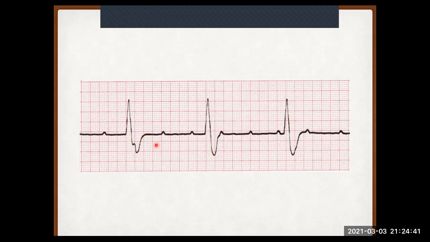Okay, so what we have here is a wide QRS complex. So that means that we have an atrium that's functioning. And remember what I told you, if you have a wide QRS complex, it means that the ventricle is not getting its input from the SA node. So that means the ventricle is either producing it from itself or it's getting it from somewhere else.